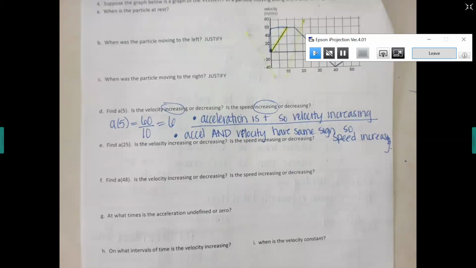Yes, Carter? Okay, what intervals of time is the velocity increasing? Okay, so velocity increases whenever acceleration is positive. What's acceleration? Where velocity would be your y value.